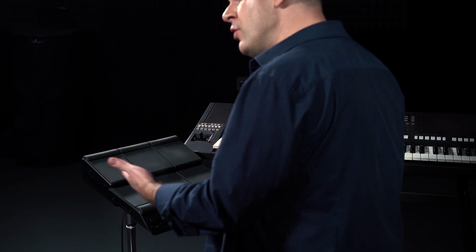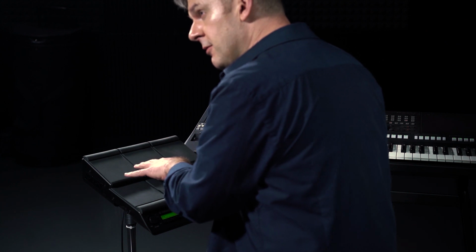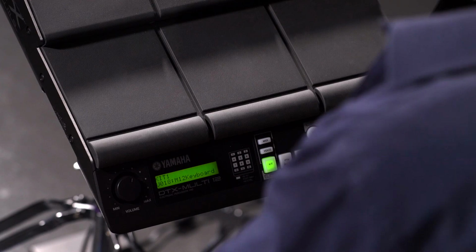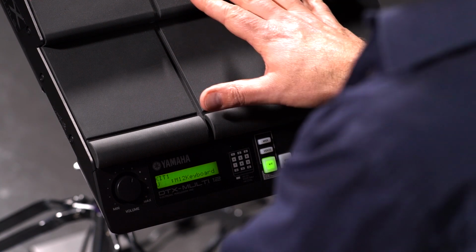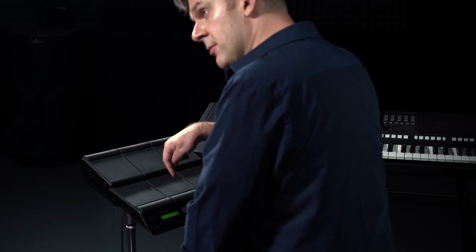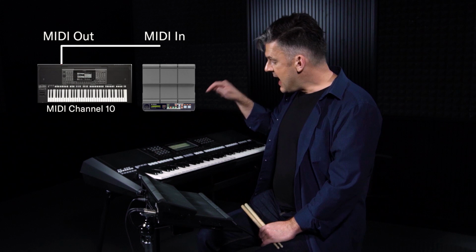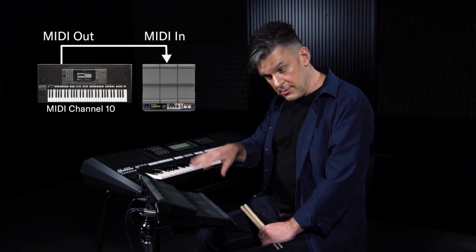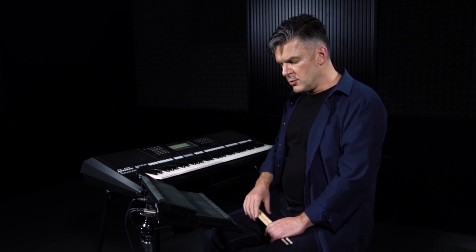In this video we're going to look at creating your own MIDI patterns inside the M12, and for that I'm going to use this keyboard. Now, one very important thing to point out: you are not hearing any of the sounds from this keyboard. Everything you hear is coming from the DTX M12. I've connected the MIDI output on the keyboard to the MIDI input of the M12, and every time I press a key here, it plays the sound from the M12. Let me show you what I mean.